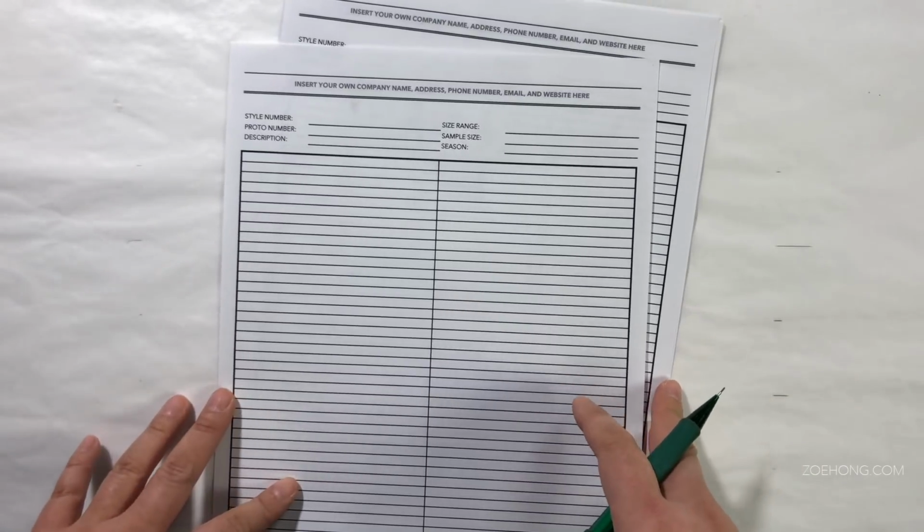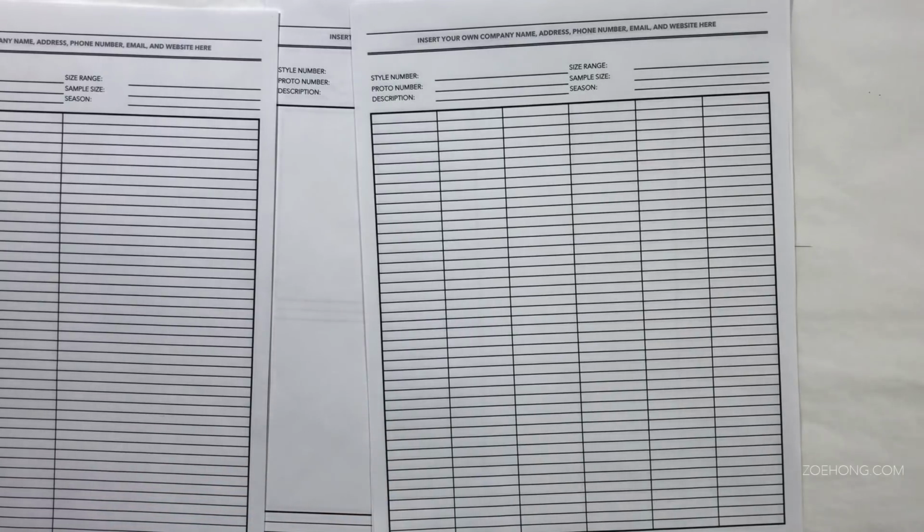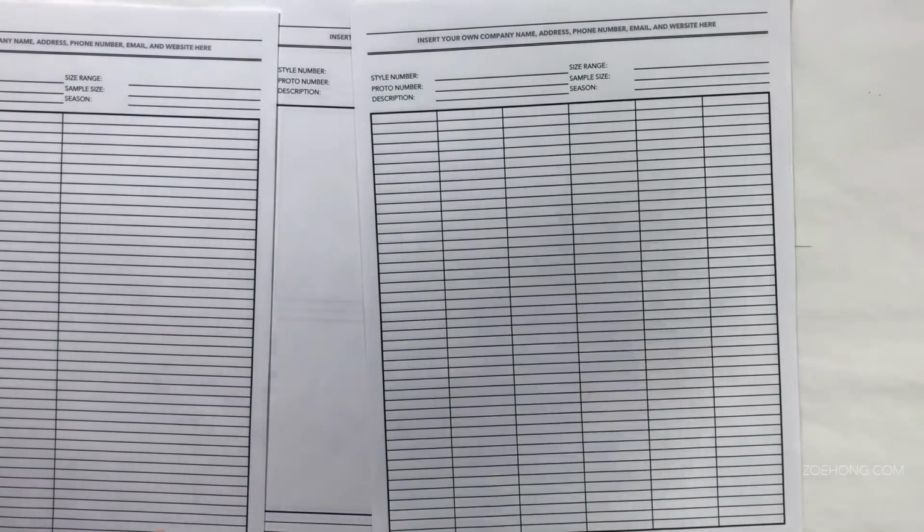Something that I did not address in previous videos, but I have added to my Etsy store are these blanks. I can't predict what every single company is going to need in terms of tech packs.